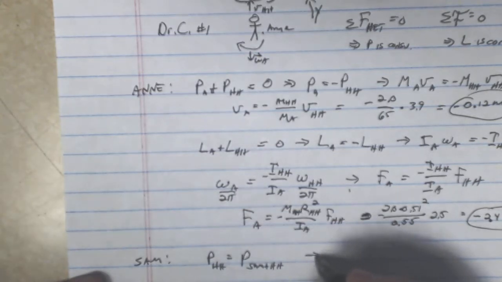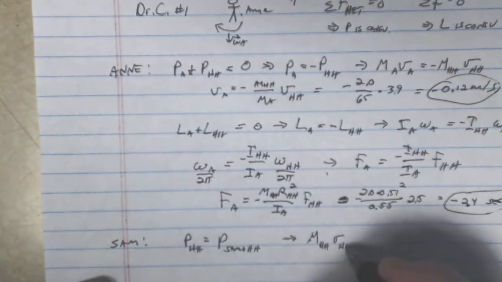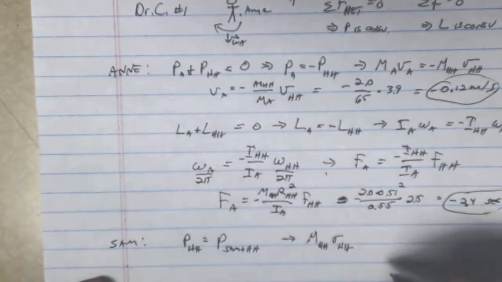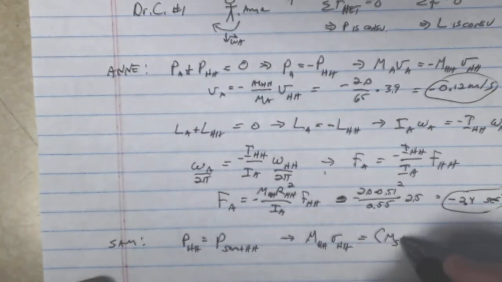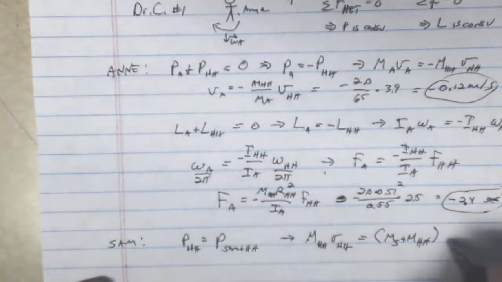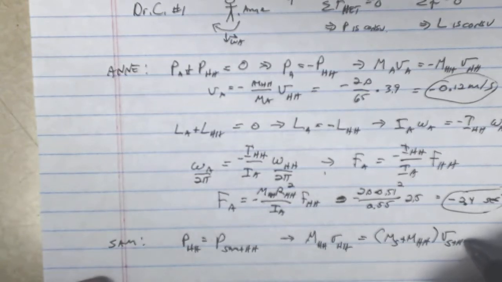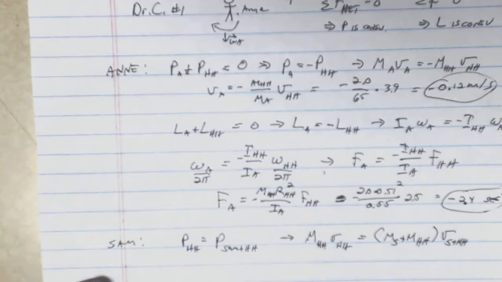Writing that out in terms of quantities that we can appreciate, that would just be the mass of the hula hoop times the velocity of the hula hoop, which you're given, while it's traveling between the two of them, has to be equal to the mass of Sam plus the mass of the hula hoop, because they're now combined. It's like a completely inelastic collision. The velocity of Sam plus the hula hoop. One velocity for both because they're combined.